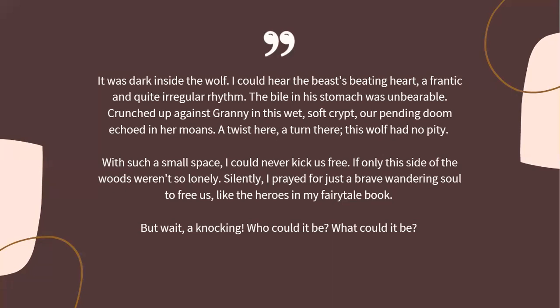A twist here, a turn there, this wolf had no pity. With such a small space, I could never kick us free. If only this side of the woods weren't so lonely. Silently, I prayed for just a brave, wandering soul to free us, like the heroes in my fairy tale book. But wait, a knocking. Who could it be?